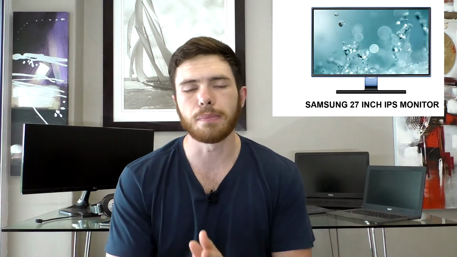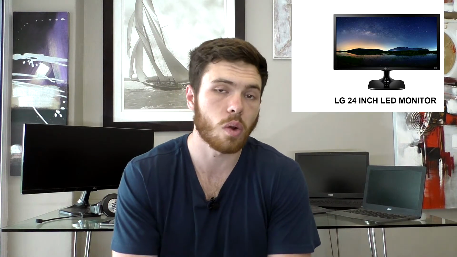On top of that, I have a 27-inch Samsung IPS monitor. That is a beautiful monitor to make use of. It is a much more expensive monitor, over double the price of the LG IPS monitor, but that monitor specifically is able to provide me with a very high clarity display, so I'm able to watch the charts incredibly closely. When I want to analyze very closely, I can do that. And then to the left of that, I've got an LG 24-inch IPS monitor that I also make use of.